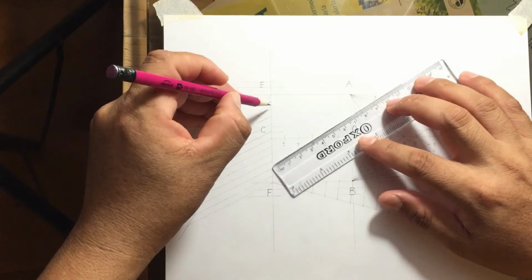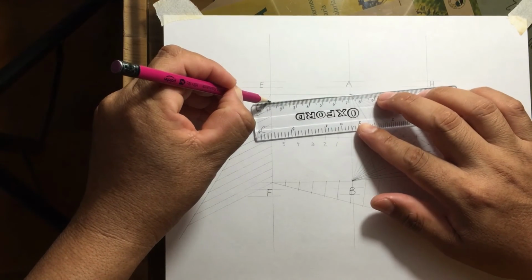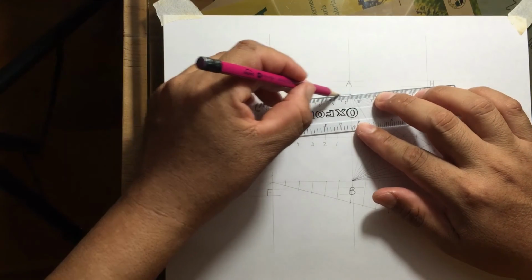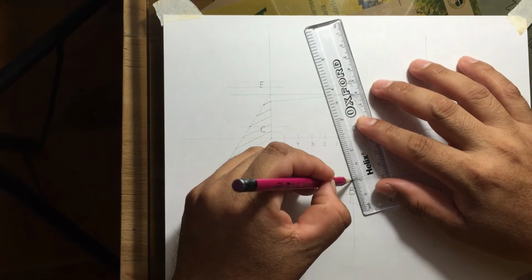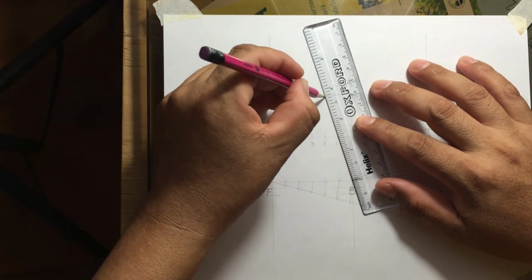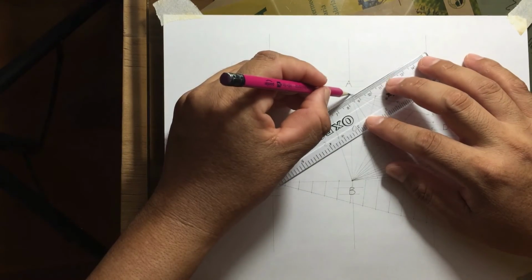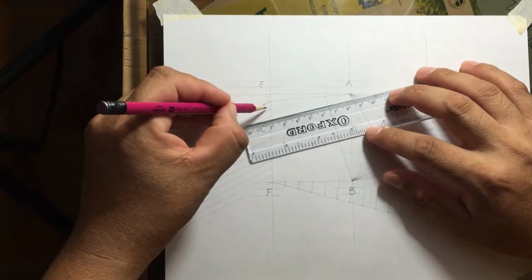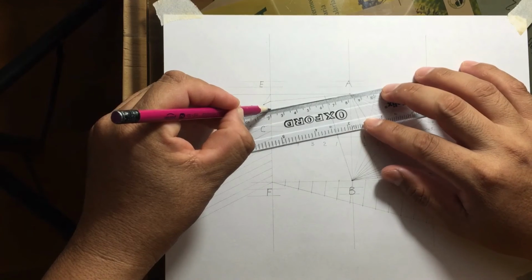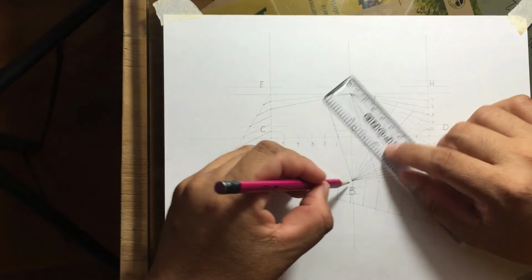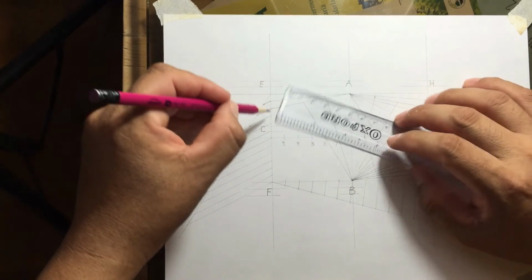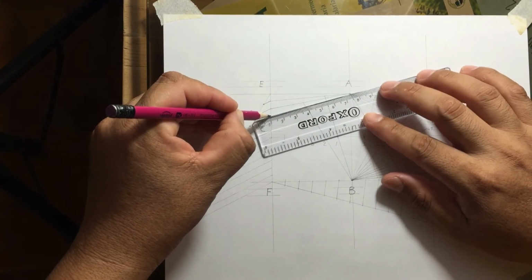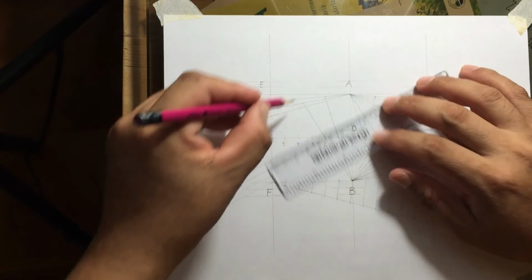I'll do it a bit faster now. So 1 again. This is point 2. Do not do all the lines and then try to guess. You do 1 to 1 correspondence.